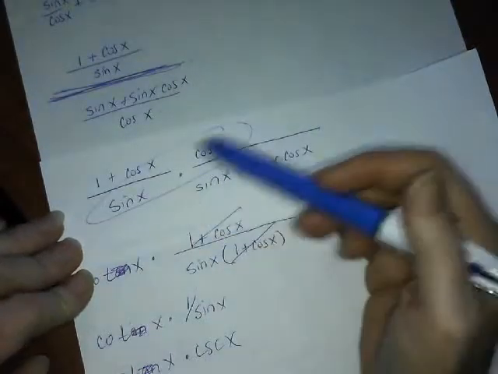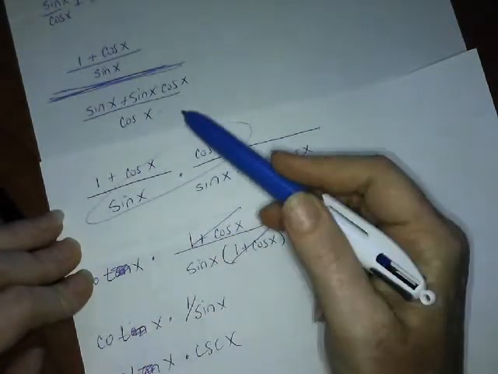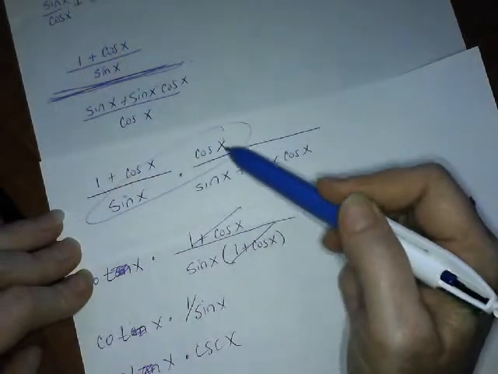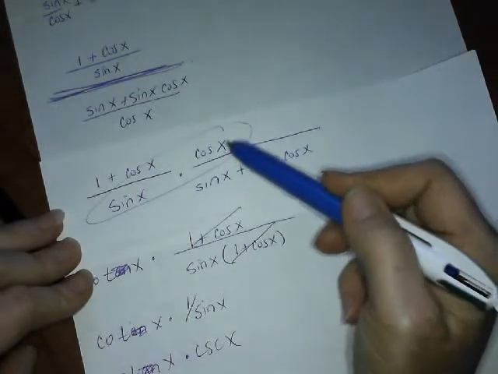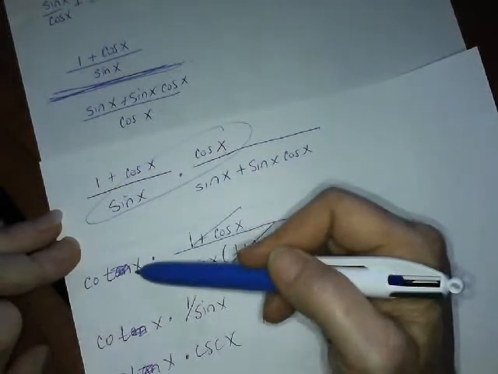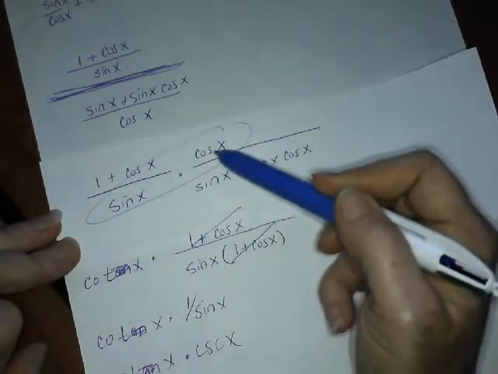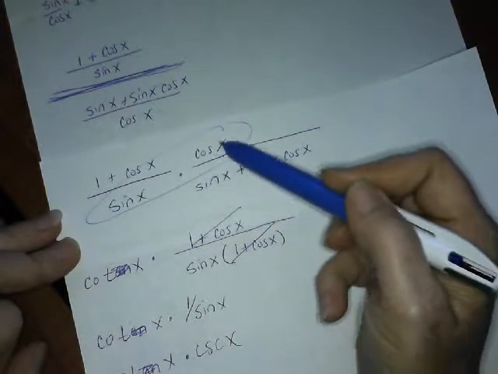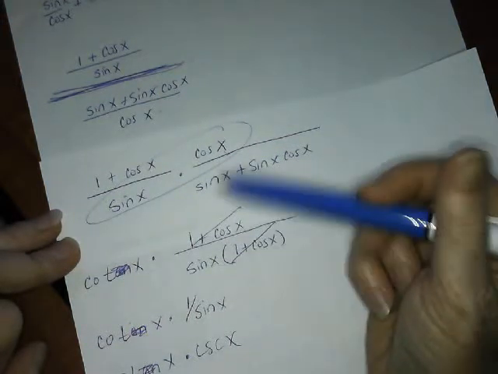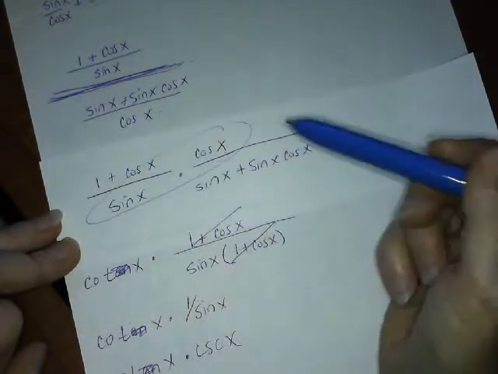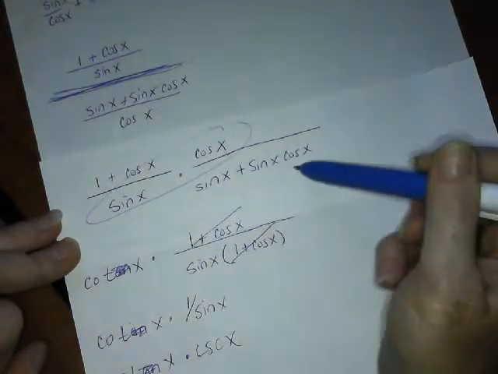So here I am right here, and I noticed when I flipped this bottom one up, the cosine was on the top and the sine was on the bottom. I thought it was tangent. It wasn't. It's cotangent, right? When cosine's on the top, it's cotangent. So I wrote these as cotangent, and that left me with 1 plus cosine over this little mess.